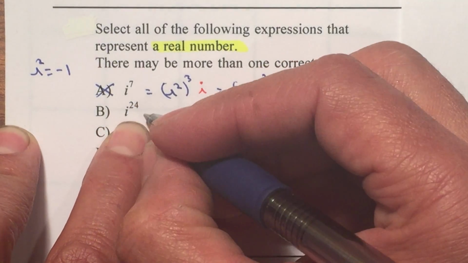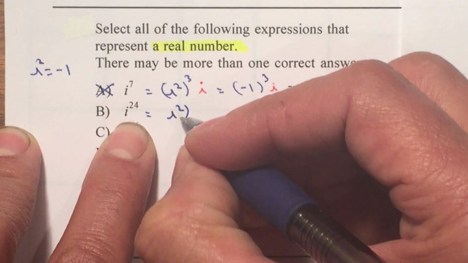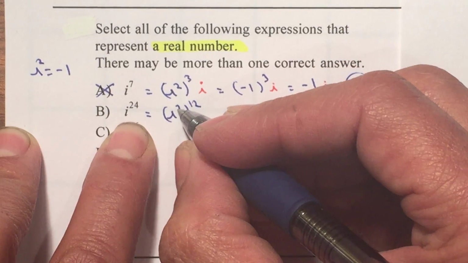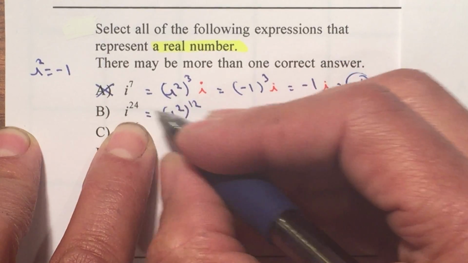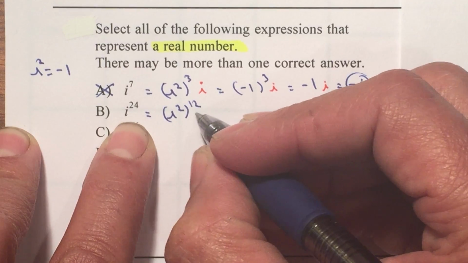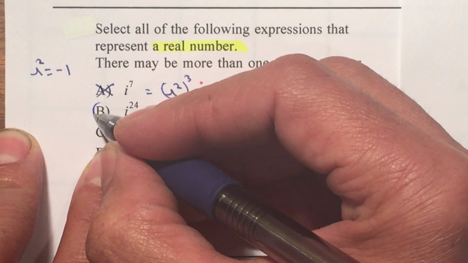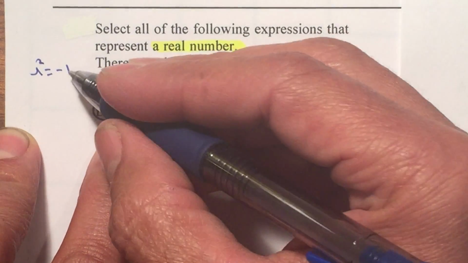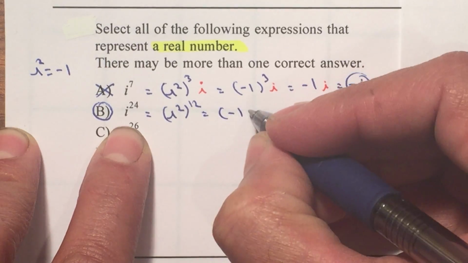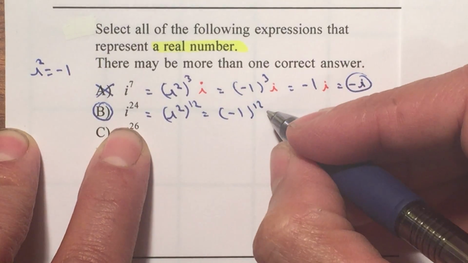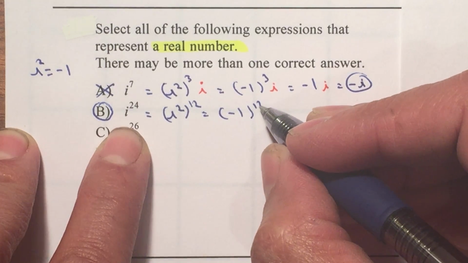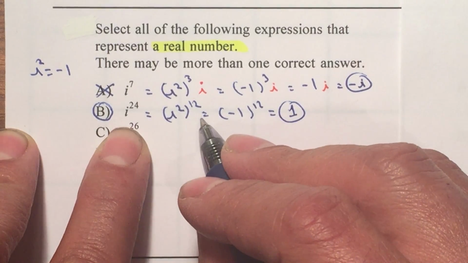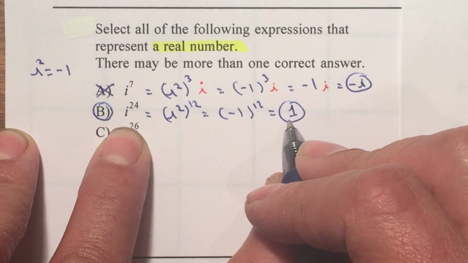i to the 24. i squared. How many i squares are in 24? 12. 2 times 12 is 24. I don't have any i's left, so my answer will not have an i. So therefore that's going to be a real number. But let me simplify. i squared is -1, so I'll be -1 to the 12th power. And -1 to the 12th power, because this is even, becomes a +1 with no i, since there was no i left over. 1 is a real number.